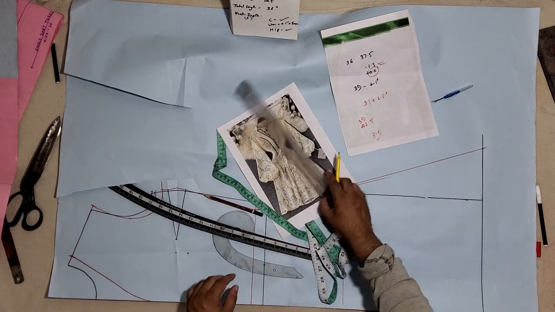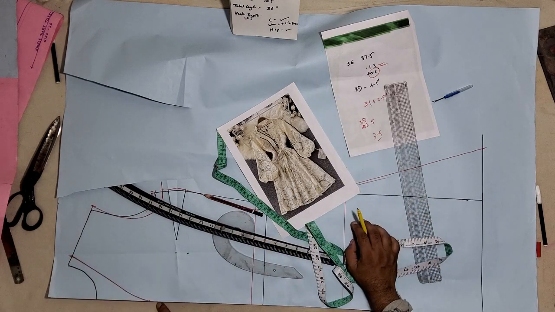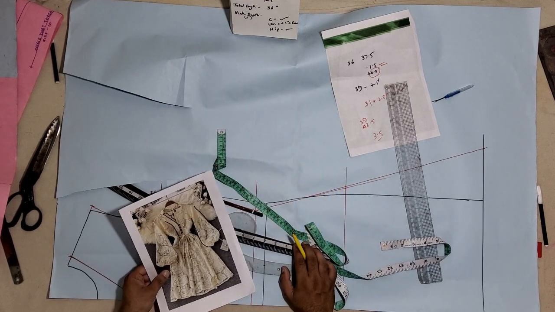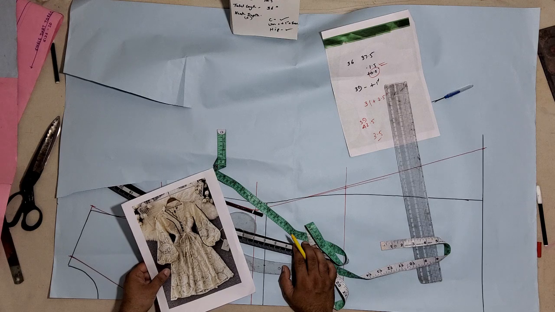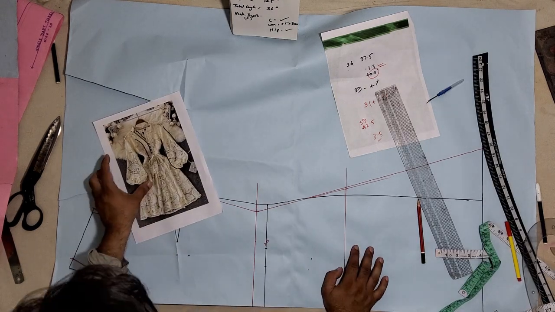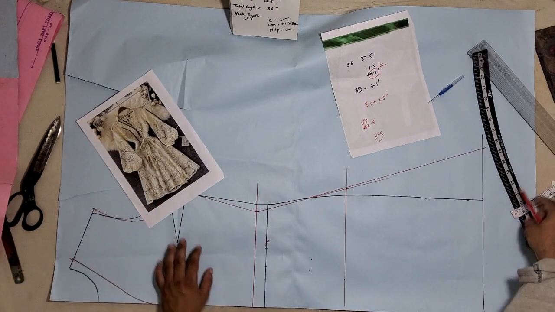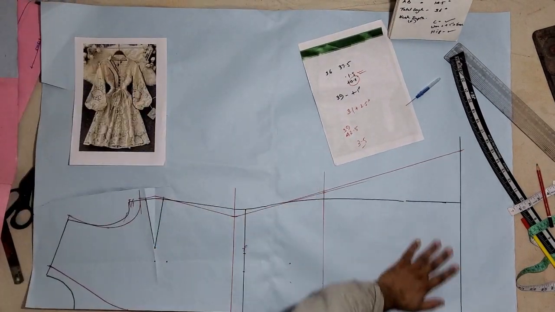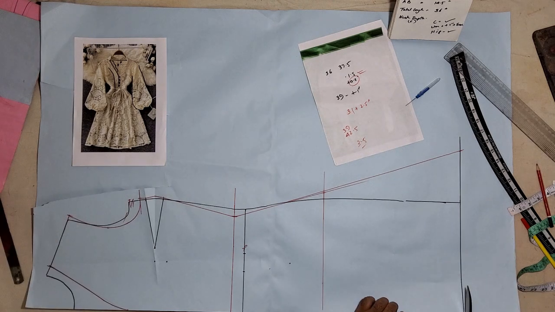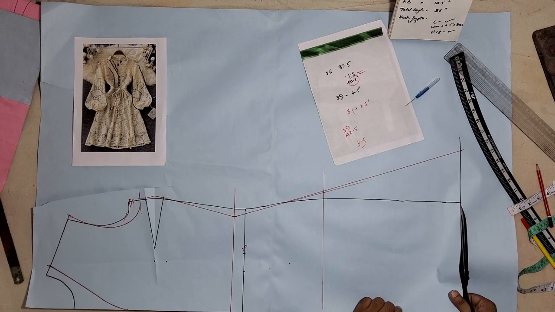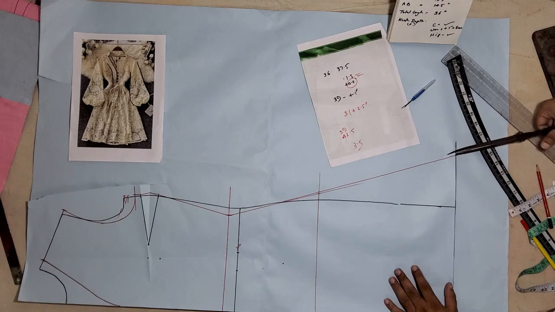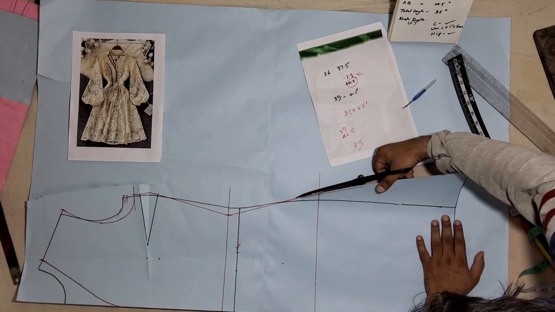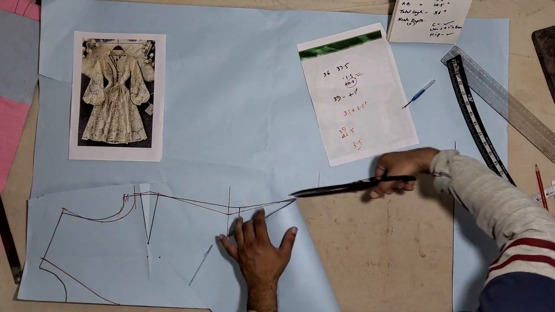Okay, I think this is fine, although it is very much less from the design, but what can be done. Okay. So let's first cut the front part now. We'll just blend nicely on this corner.